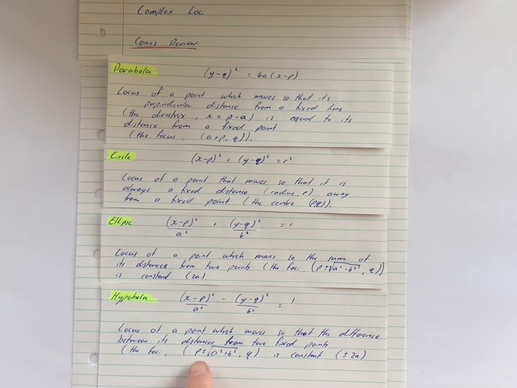The focal points are p plus or minus the square root of a squared plus b squared, q. Plus 2a gives one branch of the hyperbola, minus 2a gives the other branch.